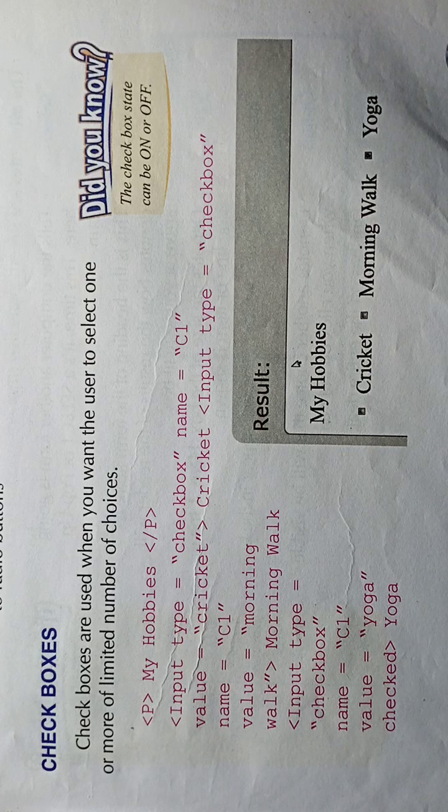And remember the difference: a radio button allows you to choose only one choice, check boxes allow you to choose more than one choice. All the other attributes and the way of creating them are the same, and we are going to continue with more in our next video.